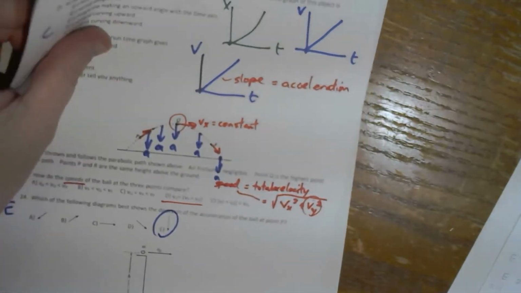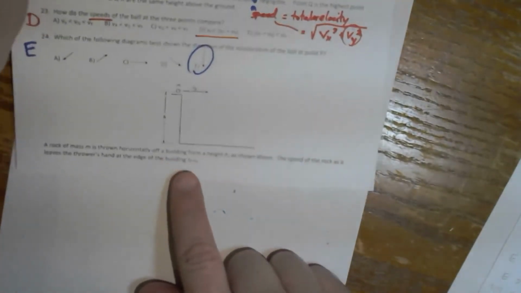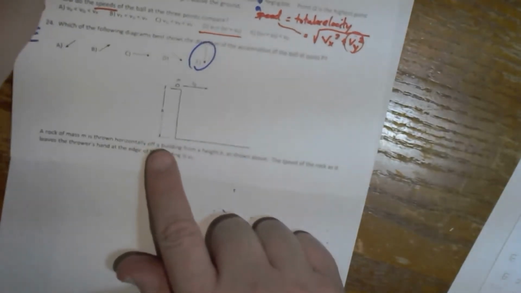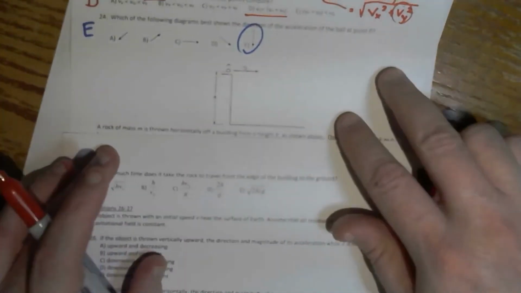All right, this next question shows a horizontally launched projectile. Guys, I would gander to say that if they're going to do a projectile question, it would be a horizontally launched projectile. Probably not a parabolic, but that kind of question shows up a bunch. So for this diagram here, here's the question. It says, how much time does it take to hit the ground?